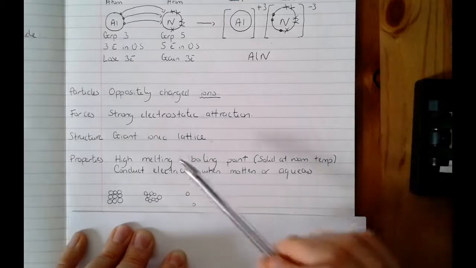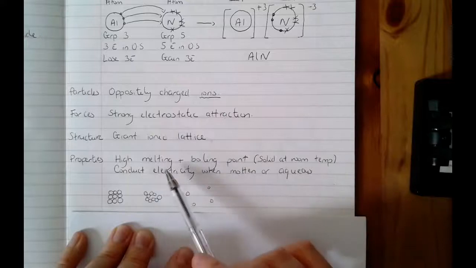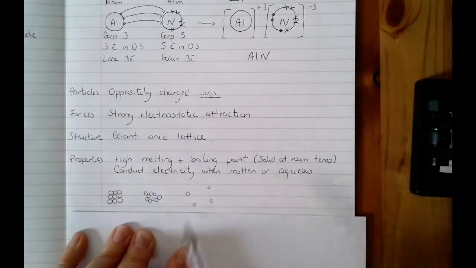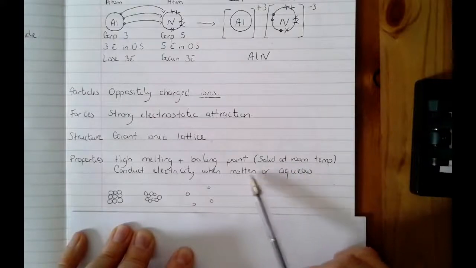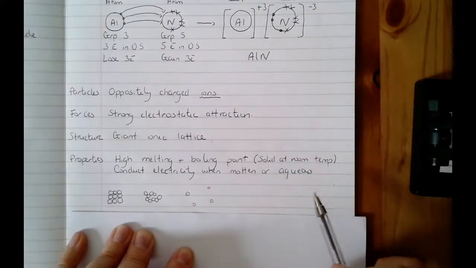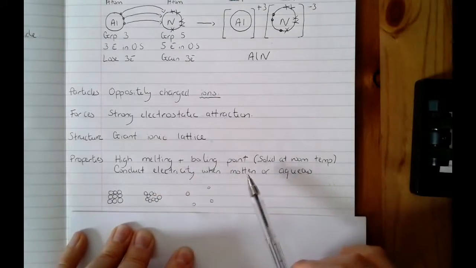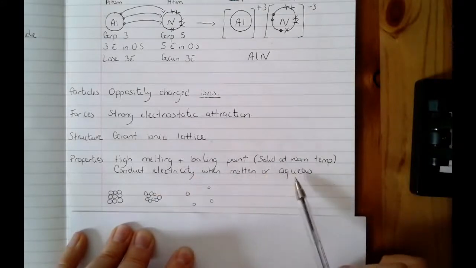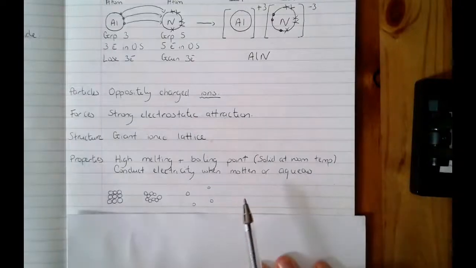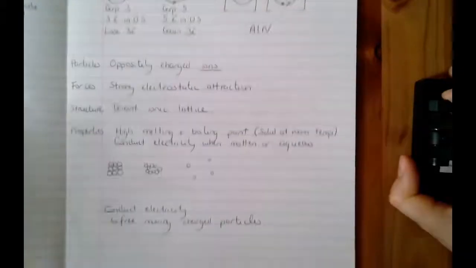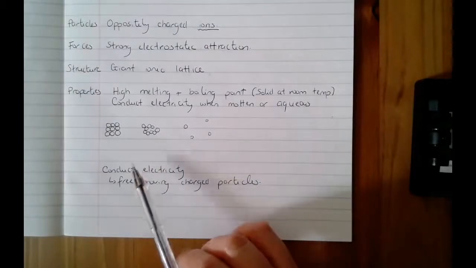The other property you've got is conduct electricity when molten or aqueous. By conduct electricity, I mean it lets electricity pass through. Molten just means you've melted it, and aqueous means you've dissolved it in water. So they only let electricity pass through them when you've melted the ionic compound or you've dissolved the ionic compound in water. And we need to look at why that is. So if we look at the bottom, I've written the criteria that a substance needs to conduct electricity.